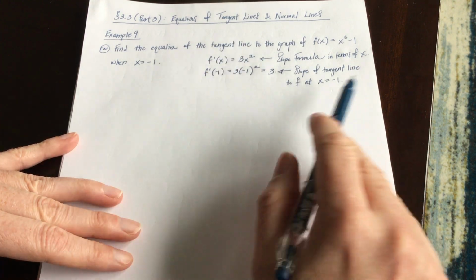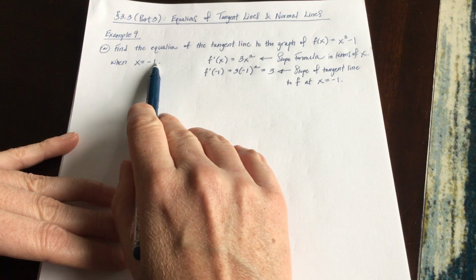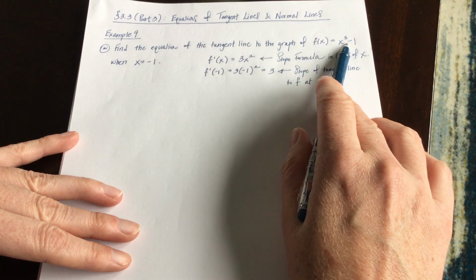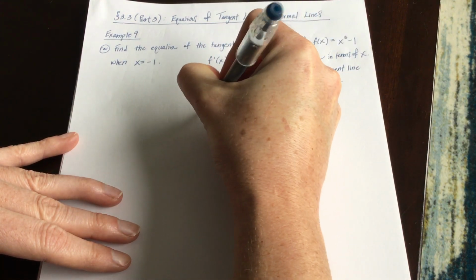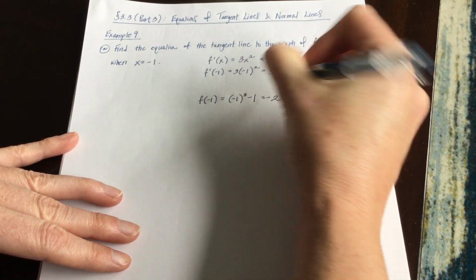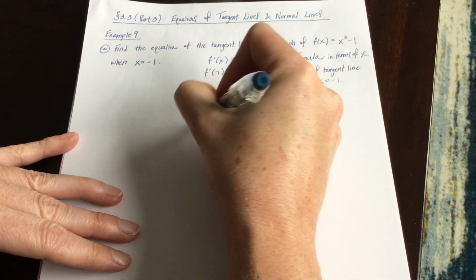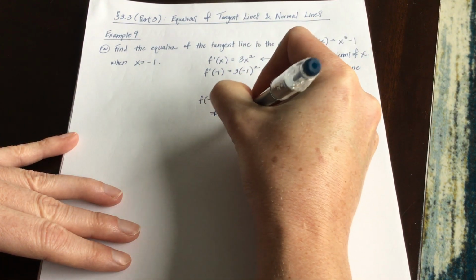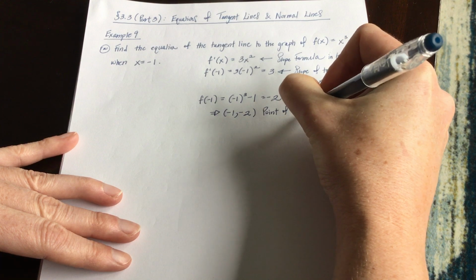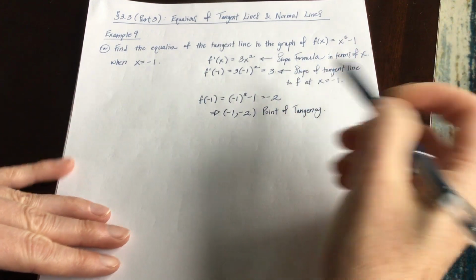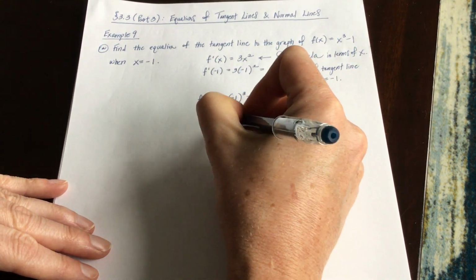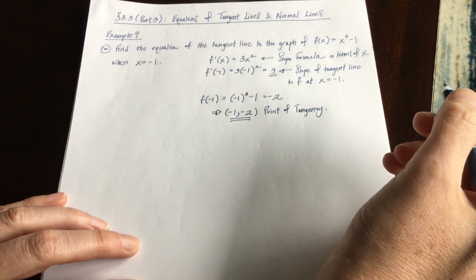So you need to figure out the point of tangency. You know that the x value of the point of tangency is negative 1. They didn't give you the y value, so you could just get it by plugging it into the function. So f of negative 1 would just be negative 1 cubed minus 1, which would be negative 2. So what do we now know? We now know, according to this, that the point negative 1, negative 2 is your point of tangency. So you know you're looking for a line that has a slope of 3 and passes through this point right here. And so I'm just going to go ahead and use point slope.